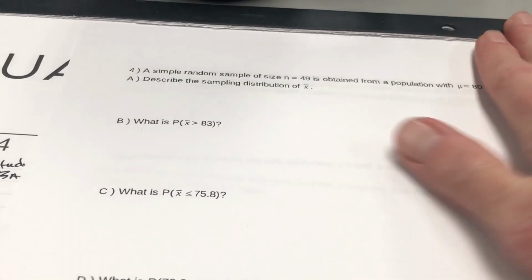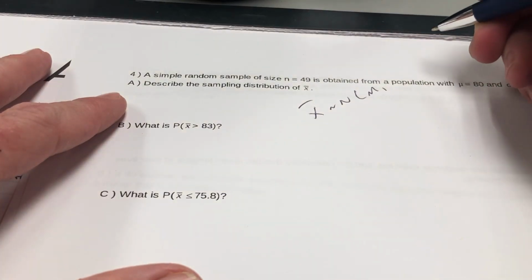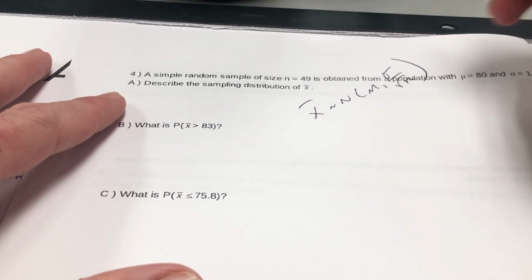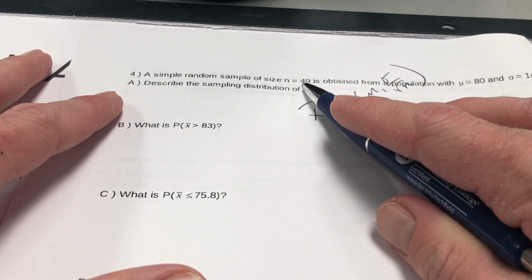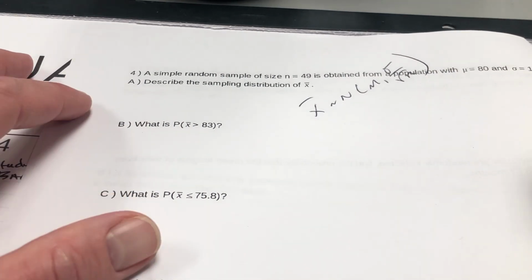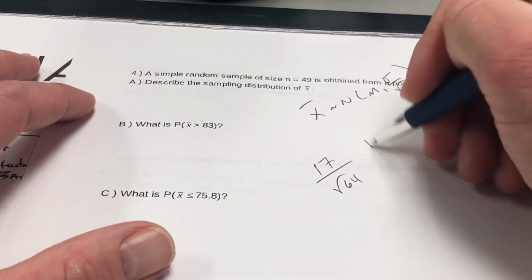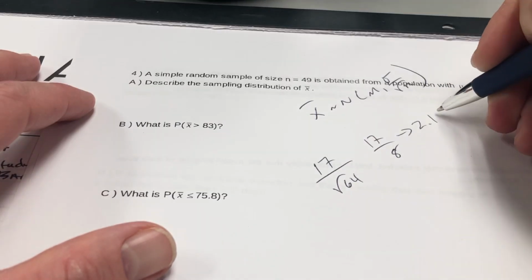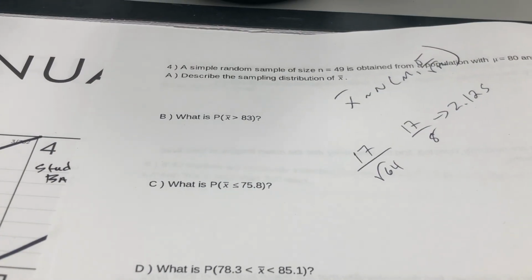What is the sampling distribution? Remember, X bar is normal, same mean, with a different standard error. Boom over root boom. You got to simplify that. If you had, let's say hypothetically, 17 over root 64, you'd have to simplify that. Okay? So then you don't have to define anything. We don't know what X is. Then you'll find that probability. B, C, and D. You've been doing that the whole time here.